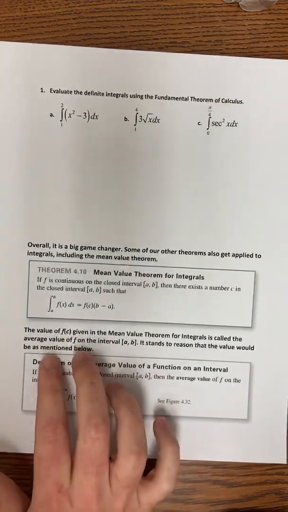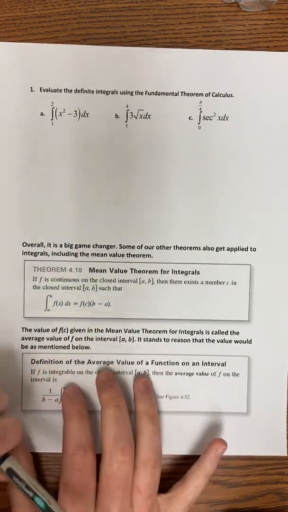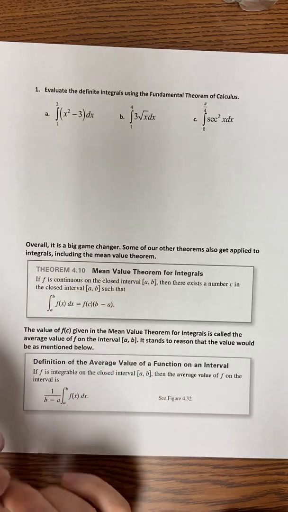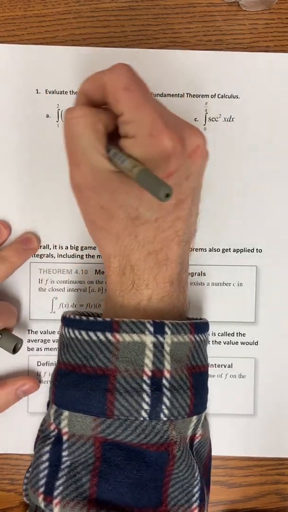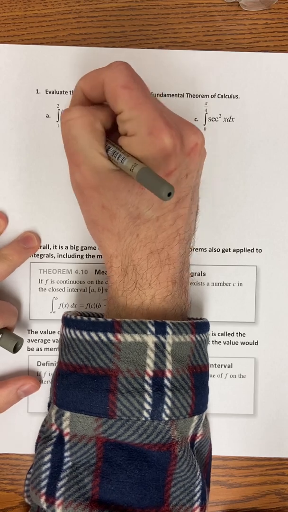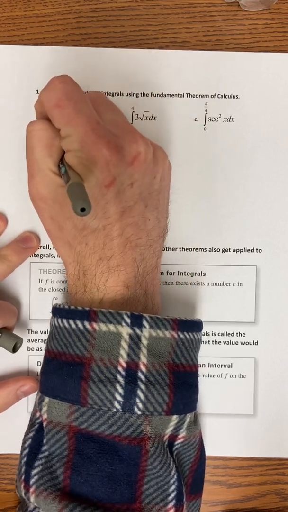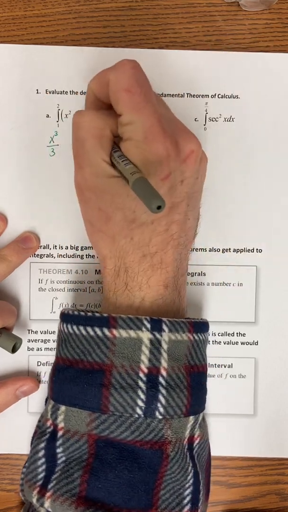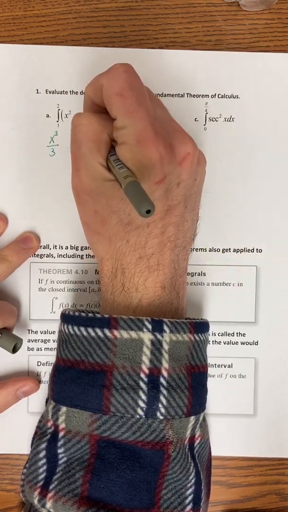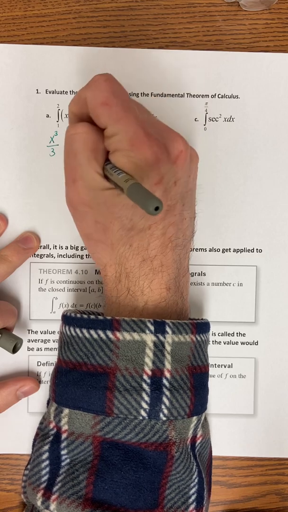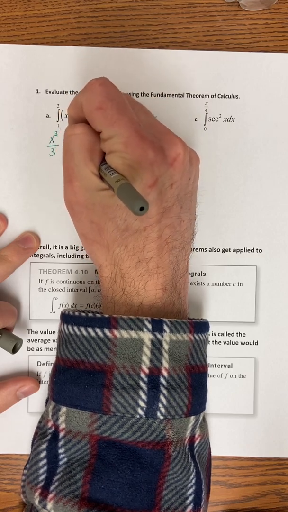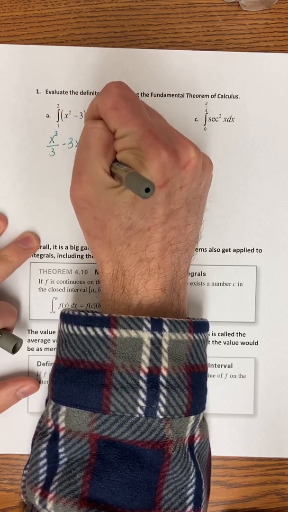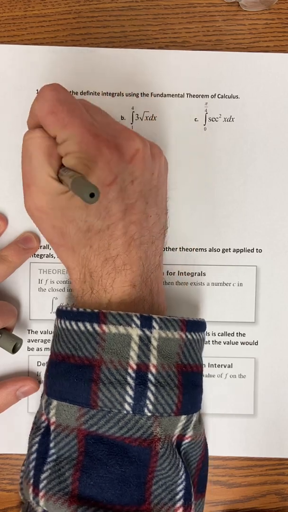So let's do some quick examples. The integral from 1 to 2 of x squared minus 3 dx. So we need to find an antiderivative of x squared minus 3. For x squared, that would be x cubed divided by our new power, 3. For the minus 3, to integrate that, really our x is to the 0 power right now, so anytime you have a constant, it's minus 3x. And this will be evaluated from 1 to 2.